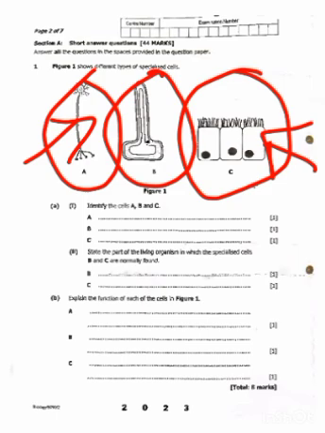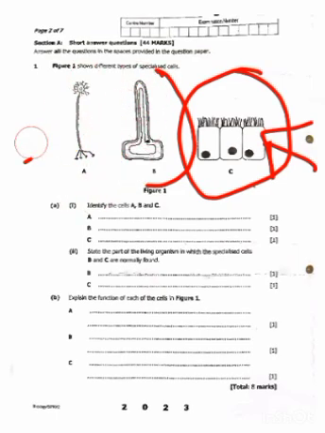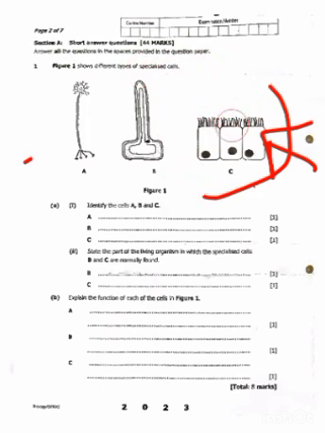For cell A, it is a neuron. We have three neurons: a motor neuron, a relay neuron, and a sensory neuron. If you are able to identify those three neurons, you are able to see that this one is a motor neuron. So our cell A is a motor neuron. Cell B is a root hair cell. Cell C are ciliated cells. So that is the identification of these three types of cells.